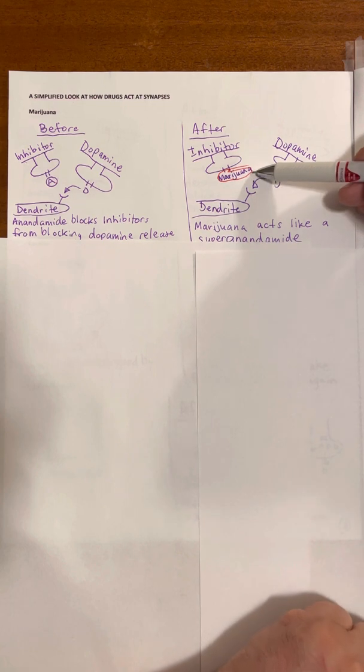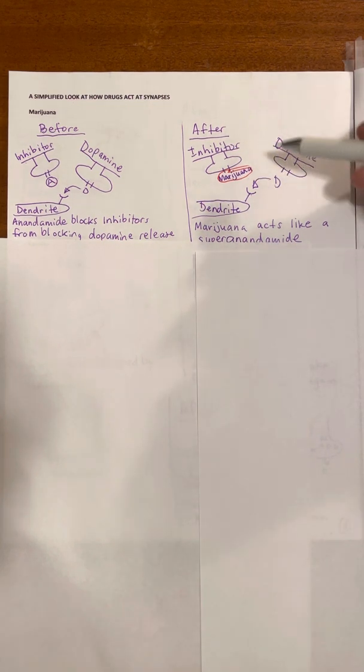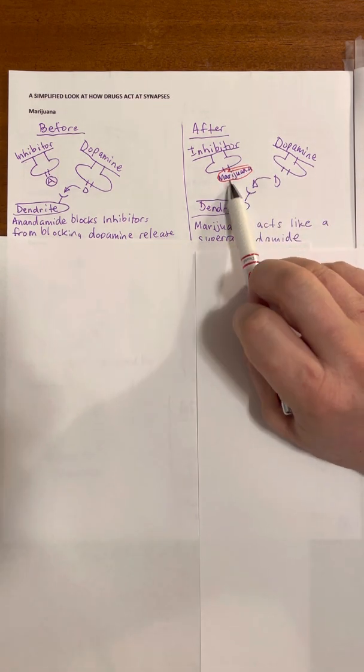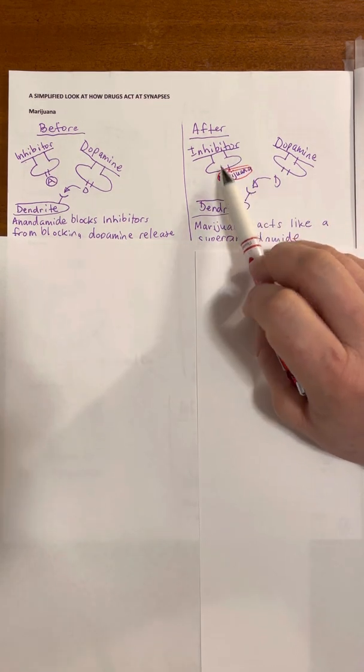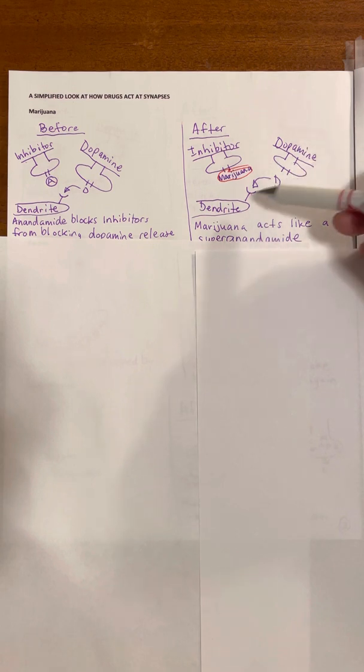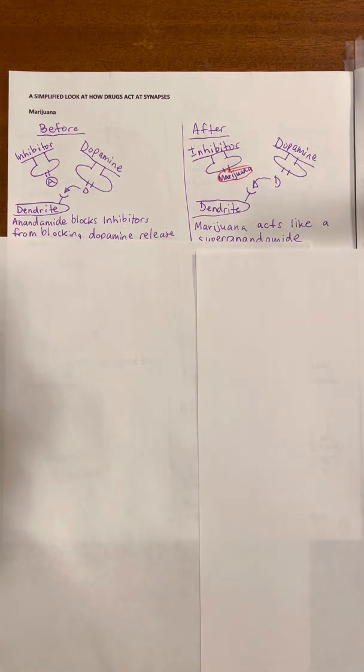Marijuana, on the other hand, is stronger than anandamide. It's going to be more robust. It's going to last longer. And so it's going to do a better job of blocking inhibitors from coming out, allowing the dopamine to flow to the dendrite. And that's what then is producing that feeling of euphoria for the marijuana ingester.